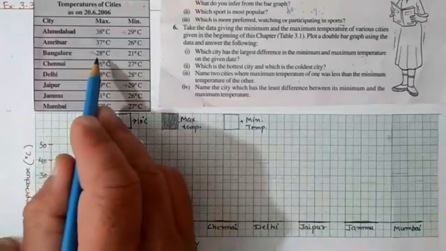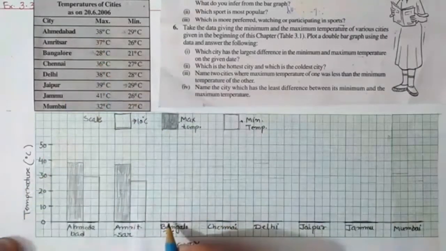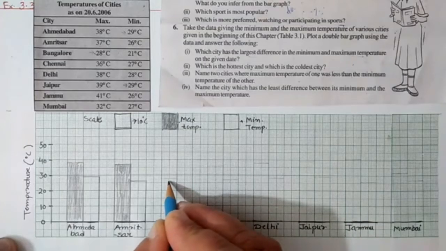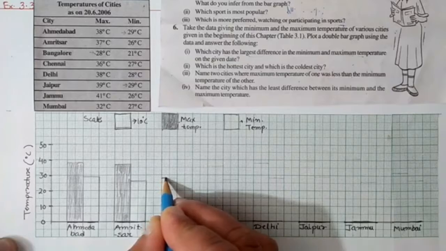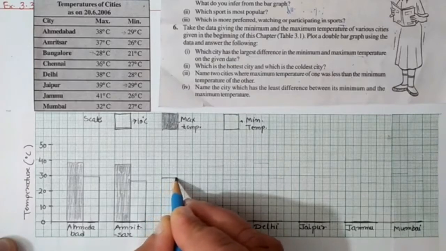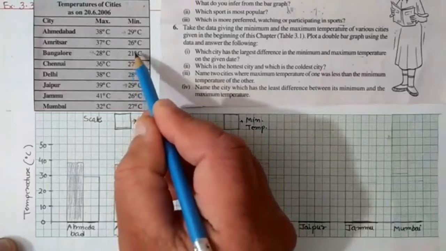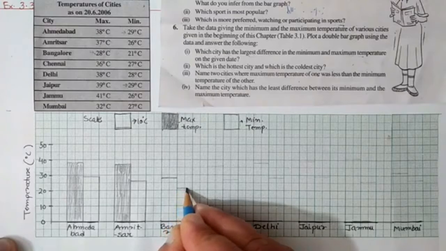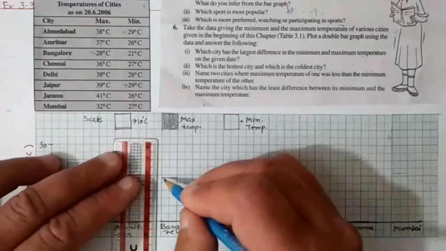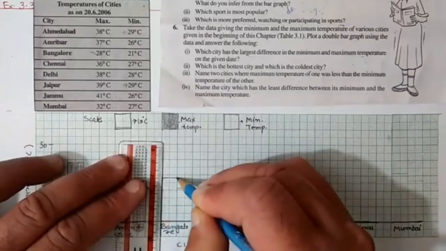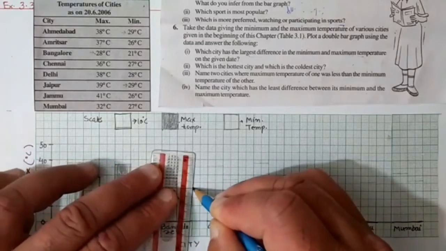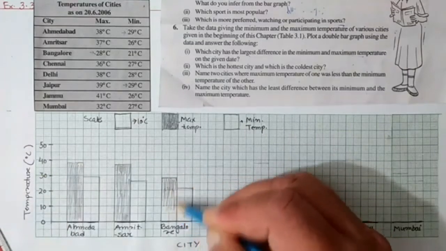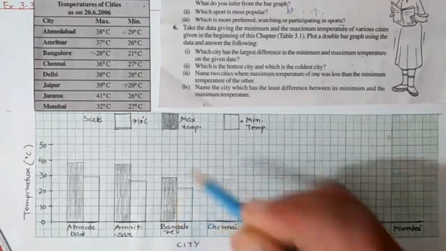Next, Bangalore. See, Bangalore, we have 28 degrees Celsius maximum temperature. See, this is 10, this is 20, this is 25. Here we have 28 degrees Celsius, the maximum temperature in Bangalore. Next, minimum temperature 21: 10, 20, 21. This is 21 degrees Celsius minimum temperature. You join these two bars using a scale, join these lines, and shade the maximum temperature neatly.